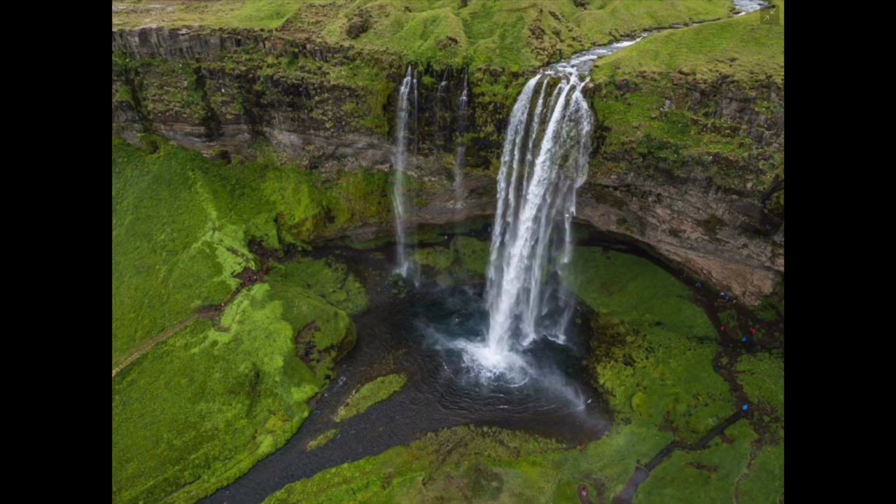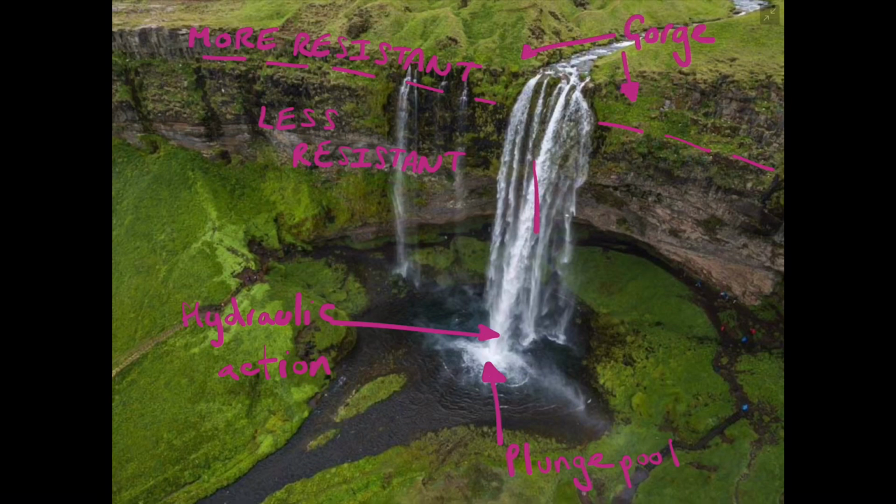Whereas if we consider an aerial perspective of a waterfall, again, we can label the same features. So at the top of your waterfall, you've got that more resistant rock. Then underneath, that less resistant rock. You can clearly see the plunge pool in this particular example from Iceland, with our hydraulic action from the shear force of the water hitting the plunge pool. And either side of our river at the top of the waterfall, we've also got our gorge, and again, that vertical erosion due to gravity.